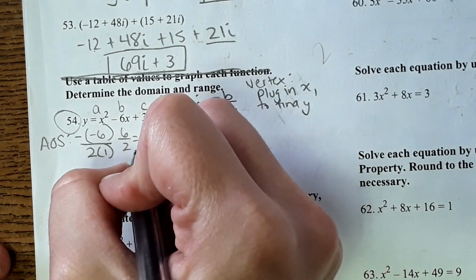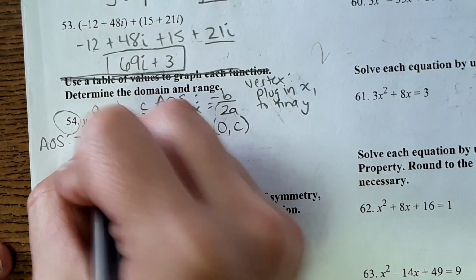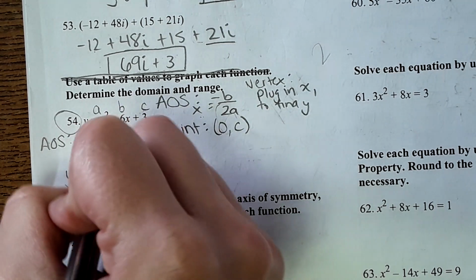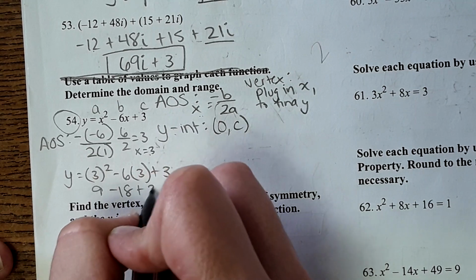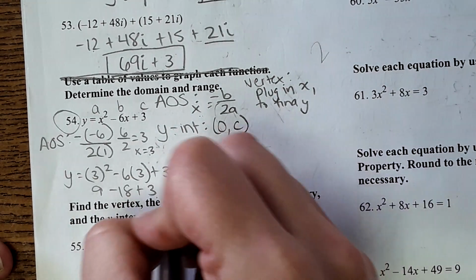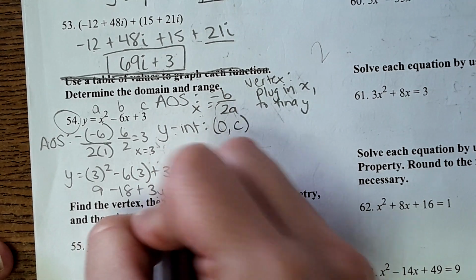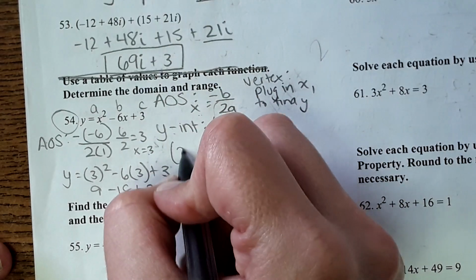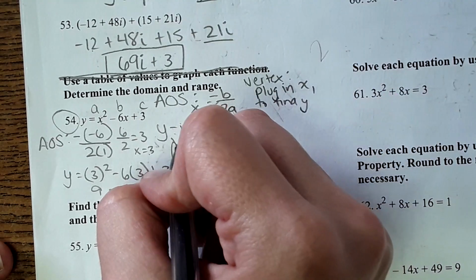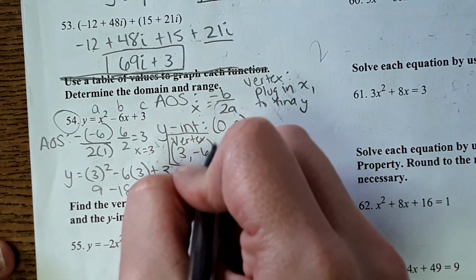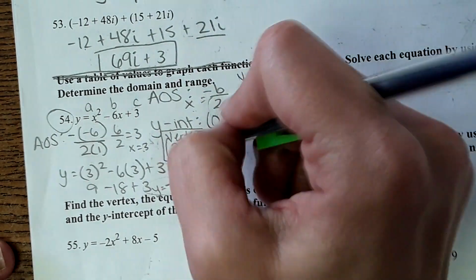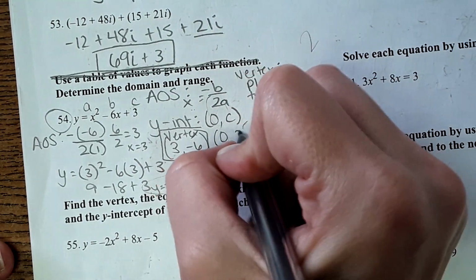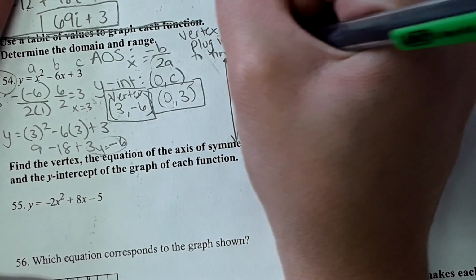Now we're going to take this, so x equals 3. We're going to take this and plug it in. So this would be negative 6. So y equals negative 6. So we have these coordinates here of 3, negative 6. This is our vertex. And then last but not least, y-intercept. Y-intercept is 0, c, so that's going to be 0, 3.